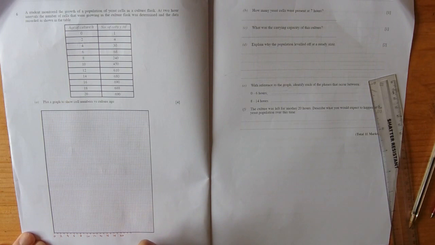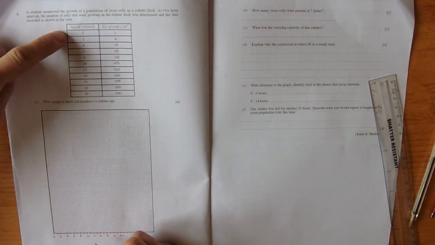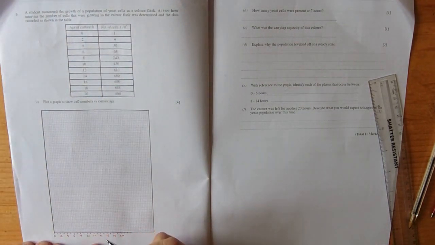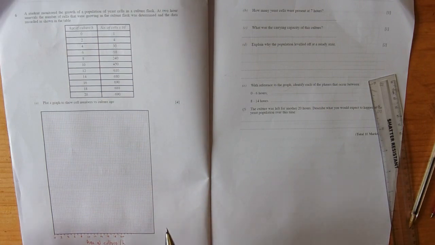The label for that, well, I'm just going to copy the label that we've got. So that is age of culture in hours. If you don't copy that straight from there, then you're crazy.